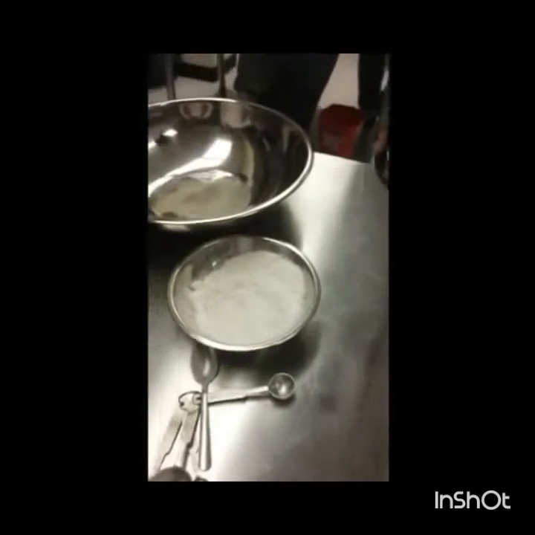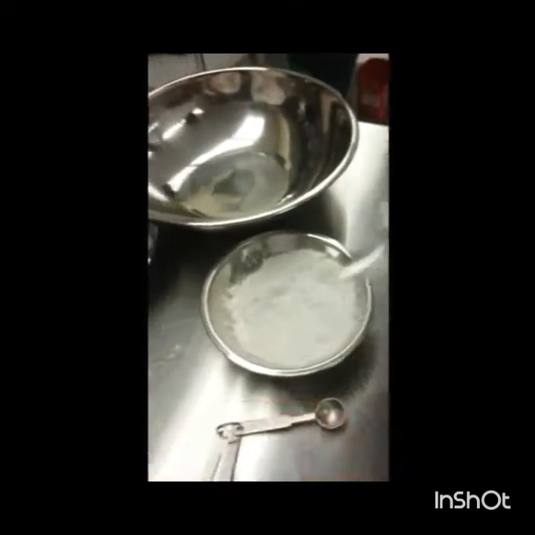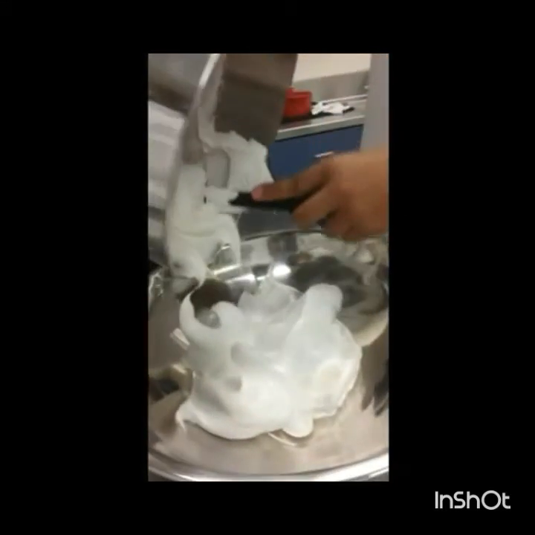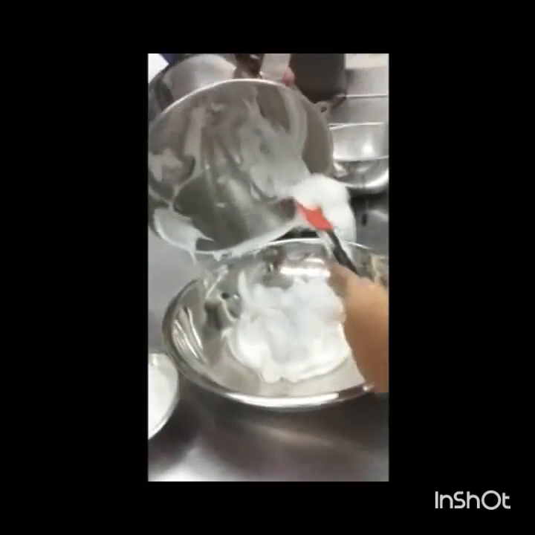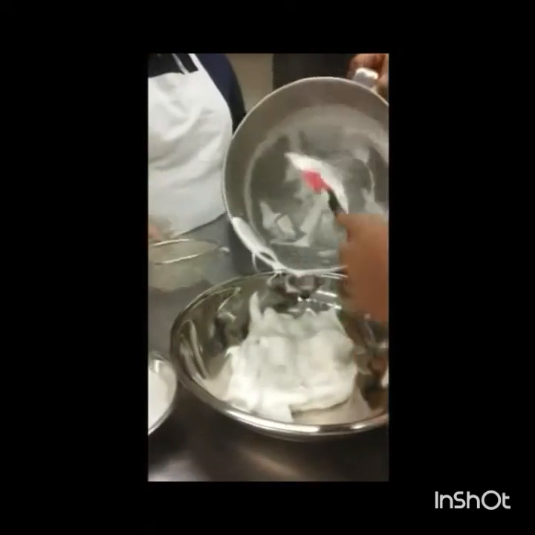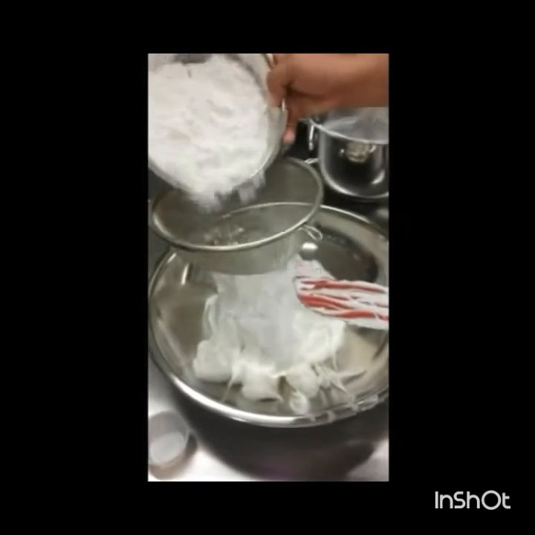Once your batter is set, you want to transfer it to a bigger bowl. You want to mix your dry ingredients together. And once you have your mixture in the bigger bowl, you want to start sifting your dry ingredients little by little onto your mixture.